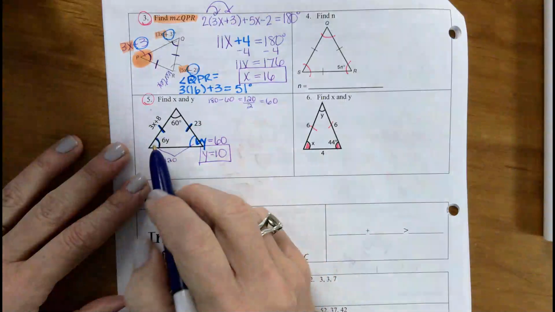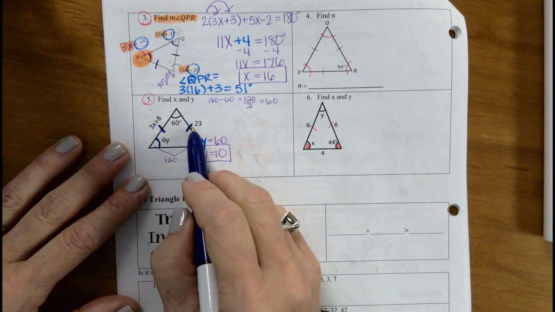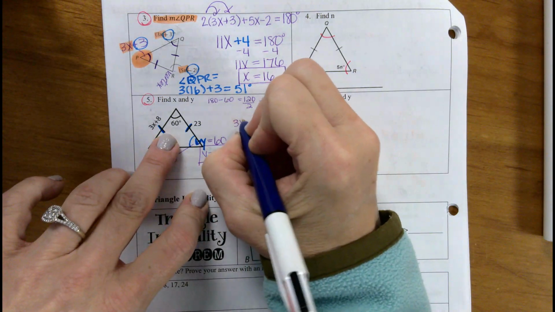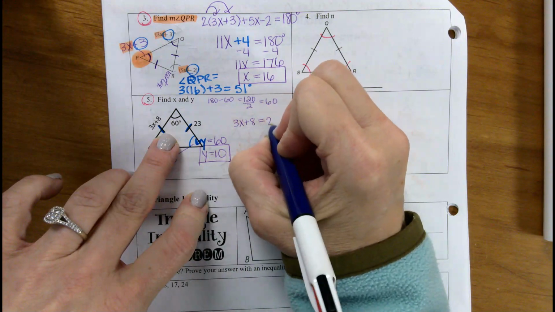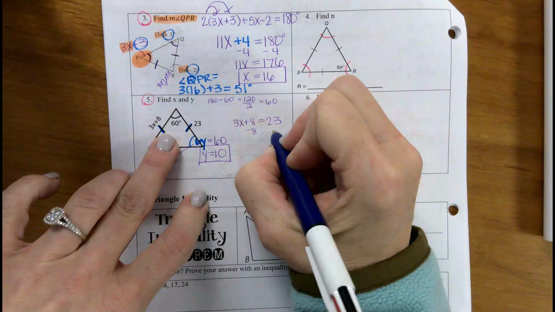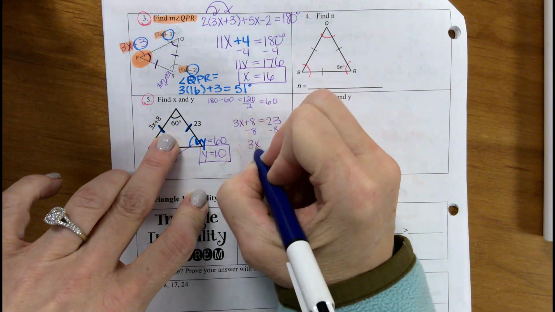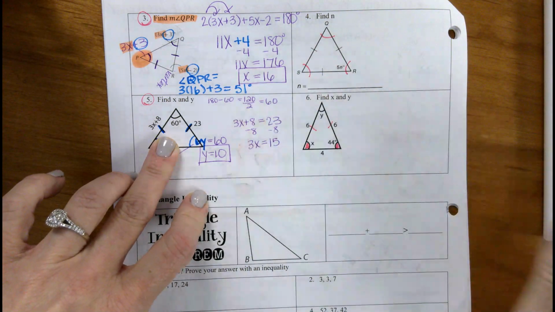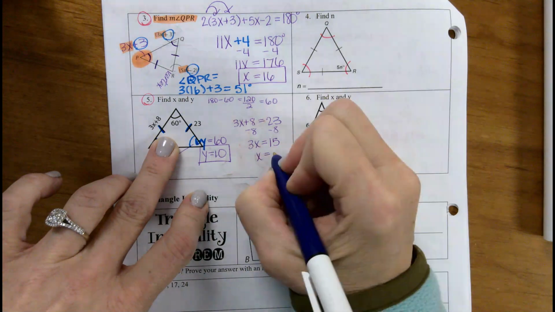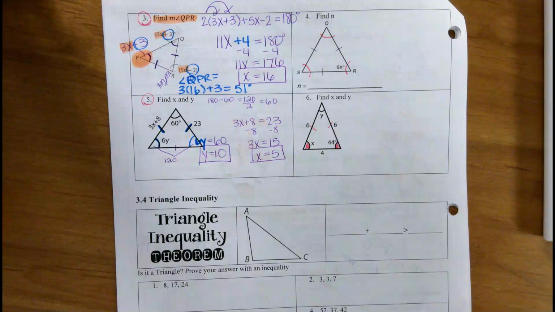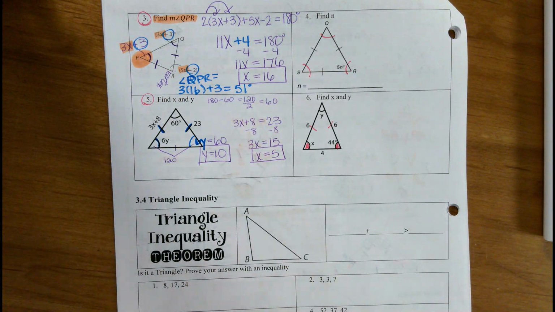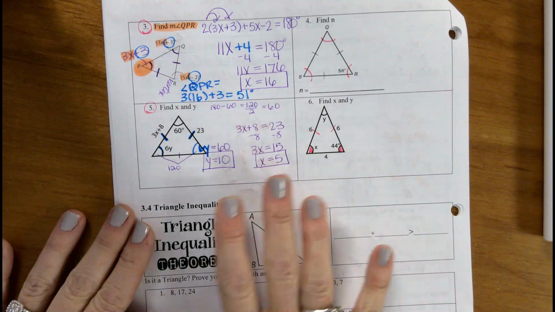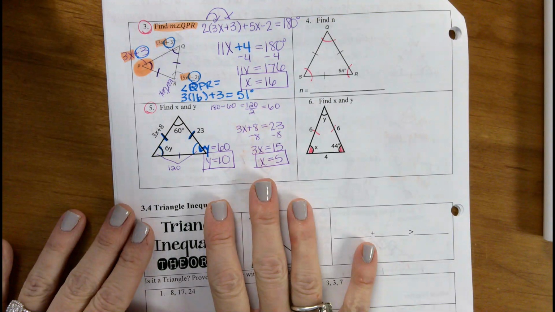Okay? And then right here, I can see that my legs, actually and my base, but my legs are the same. So 3x plus 8 is equal to 23. Subtract 8. 3x is equal to, what is that, 15? Did I do that right? And then 15 divided by 3 is 5. Okay? So you really don't assume anything. Think about everything. Okay. Does that make sense?